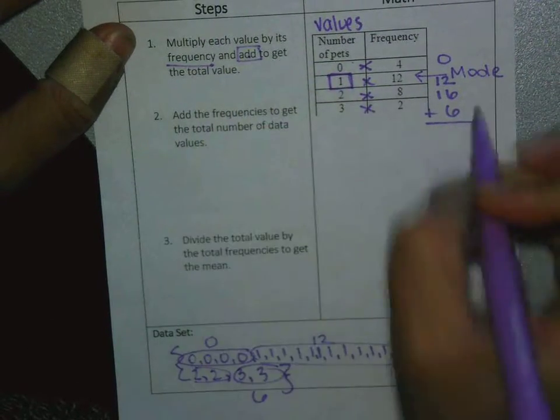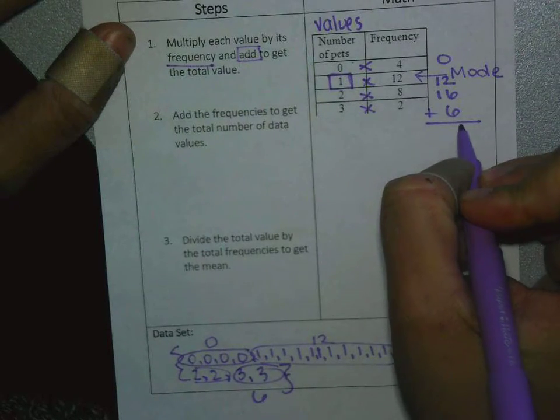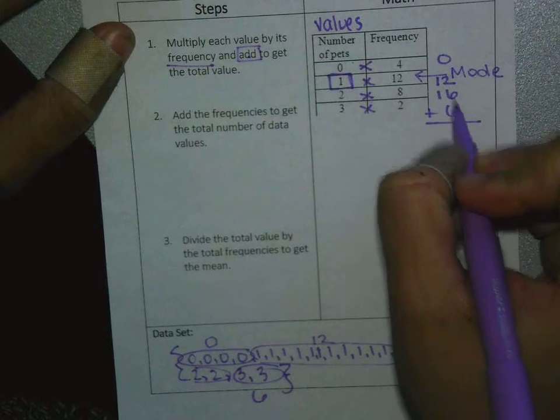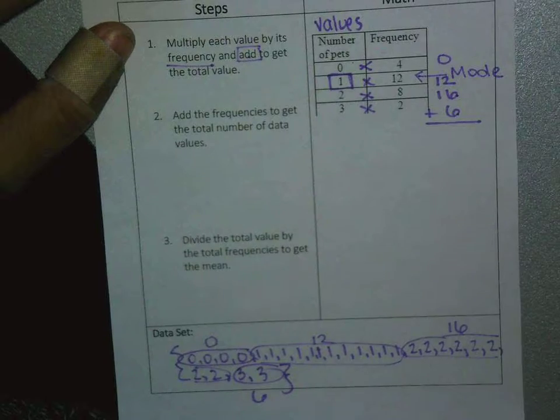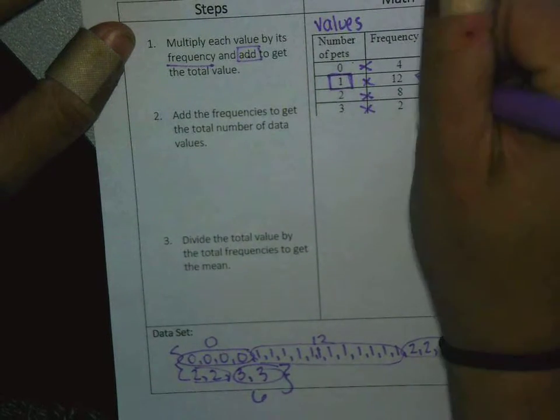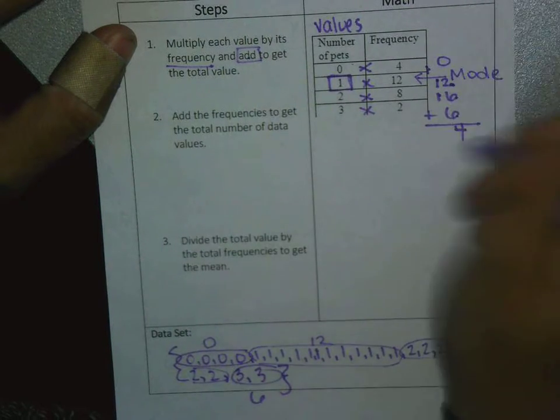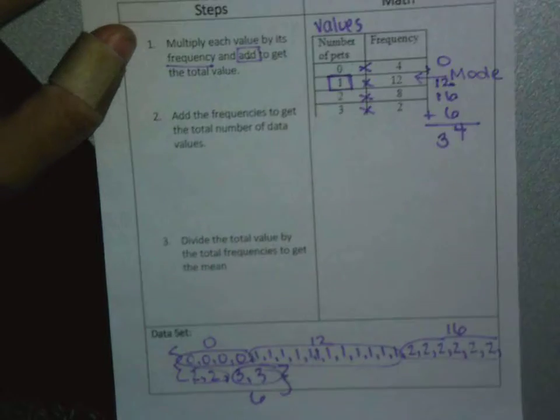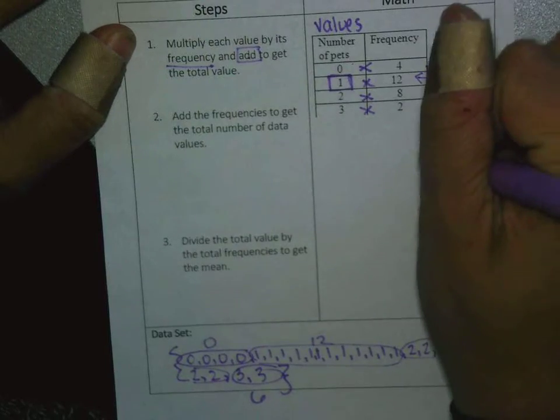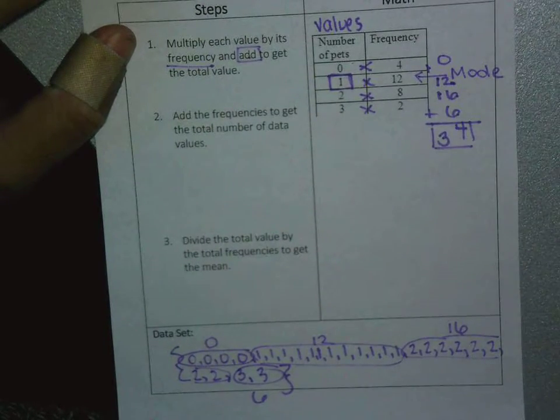Now I'm going to add all of my values together to find my numerator. So 12 plus 16 plus 6. 6 plus 6 is 12. 13, 14. I carry the 1. 1 plus 1 plus 1 is 3. So this is going to be 34. That will be my numerator.